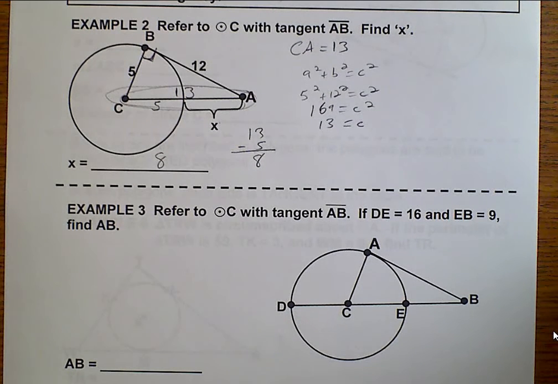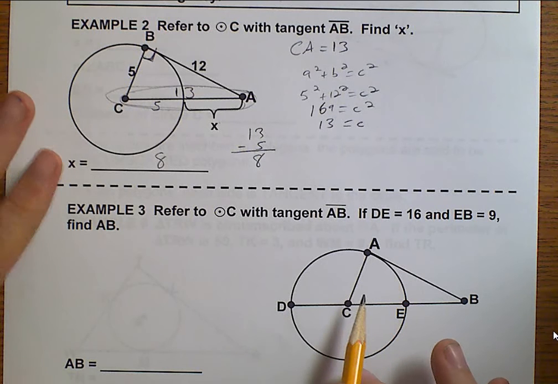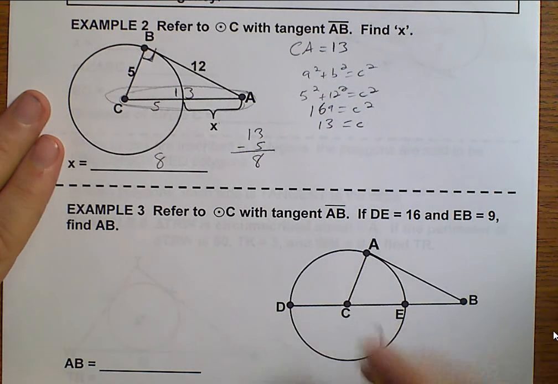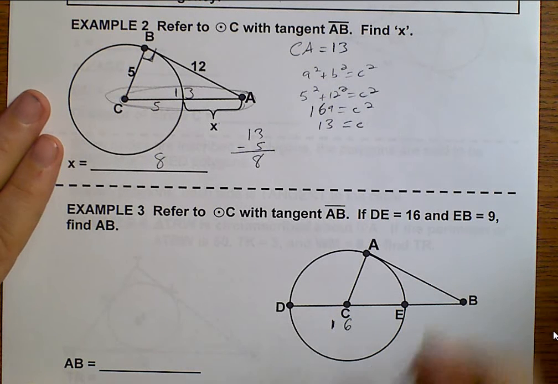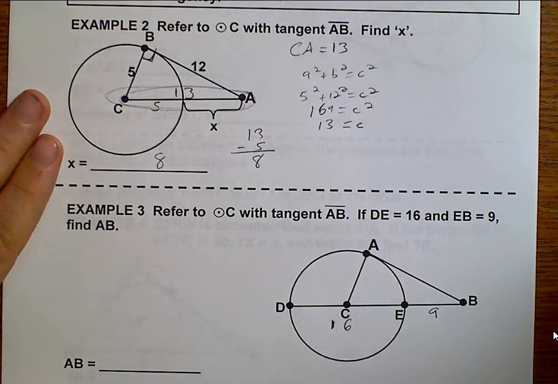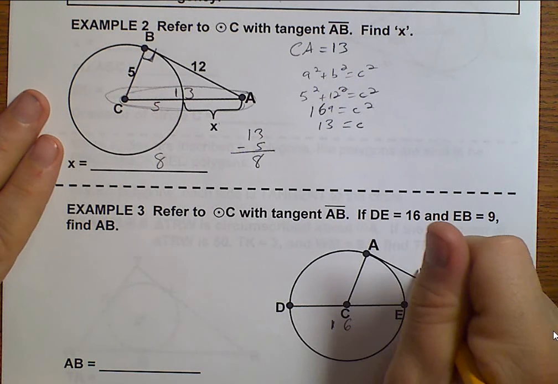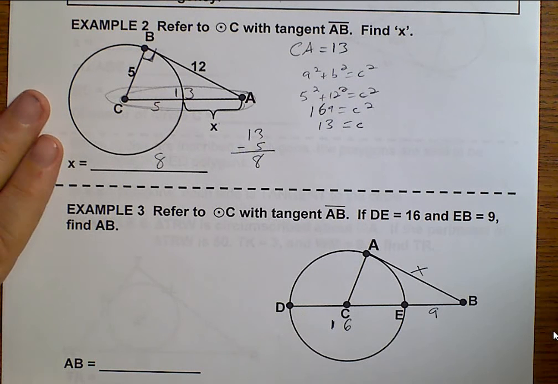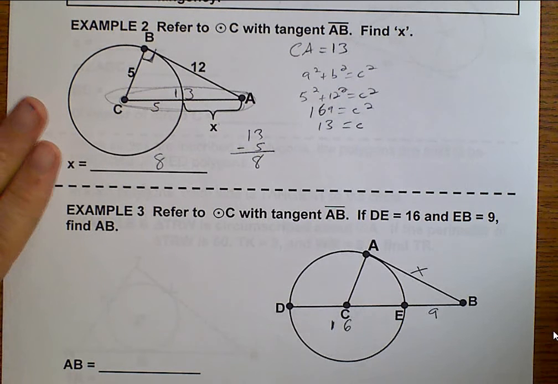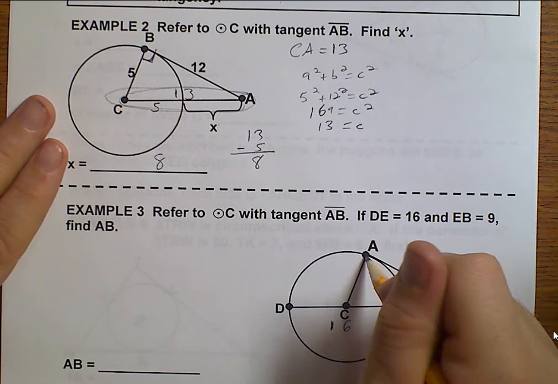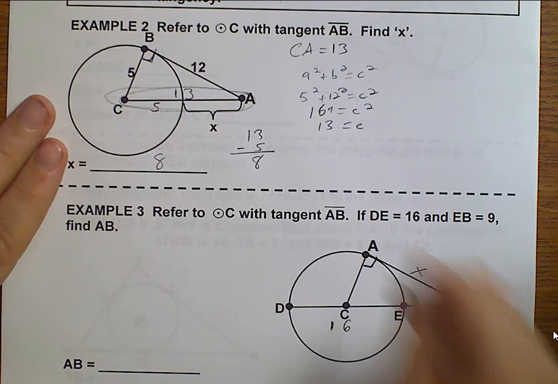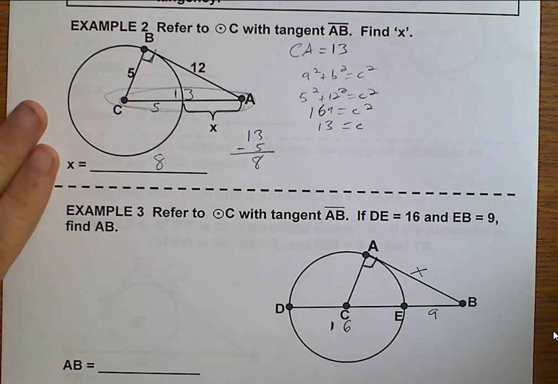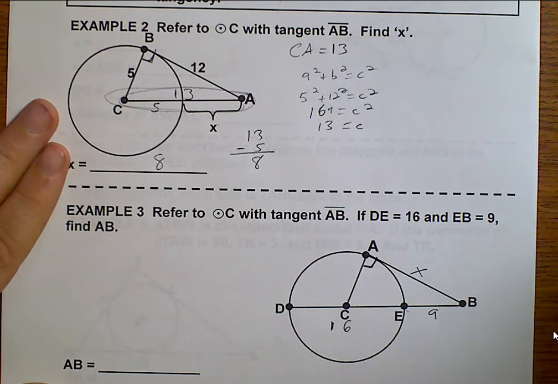All right, so circle C, we have a tangent at AB. It says that DE is 16. EB is 9. And we want to find out what AB is. Well, we've been told that this is a tangent. Since this is a radius, that must mean that this is a right angle. Because the whole thing is 16, that means our radius must be 8.